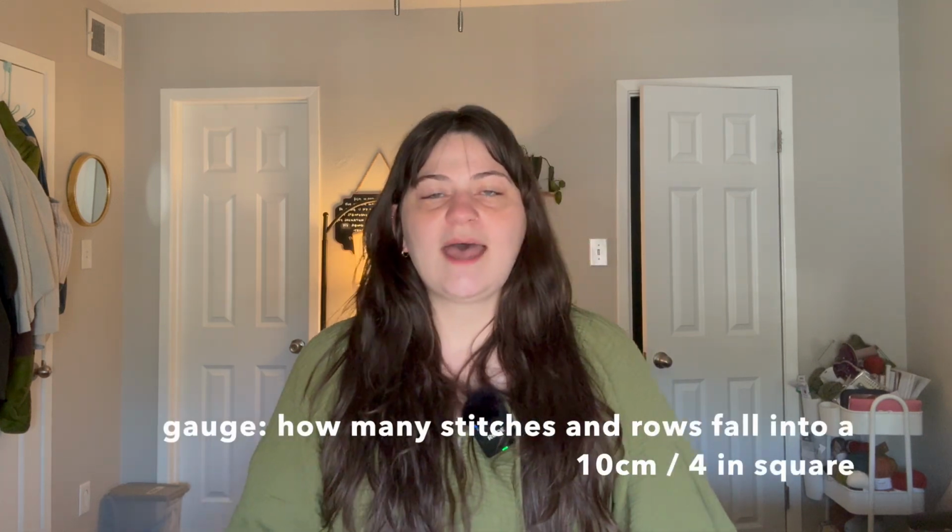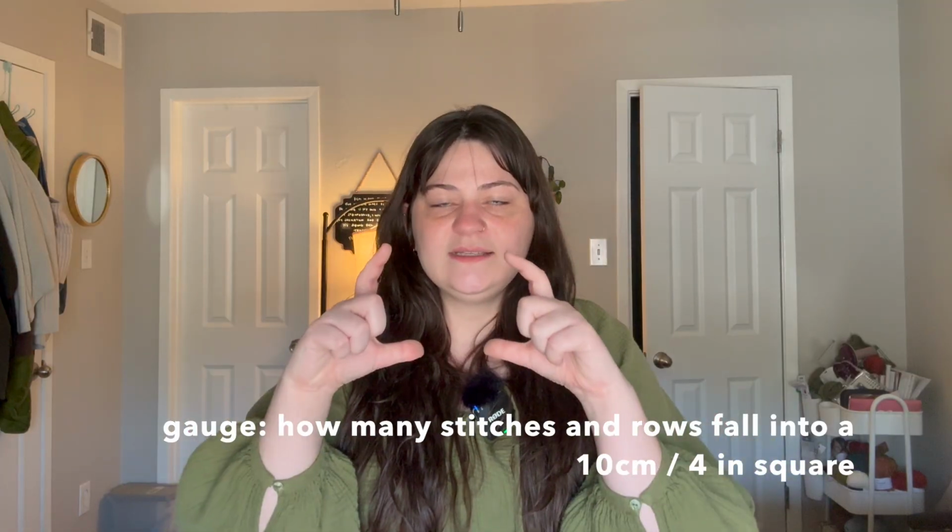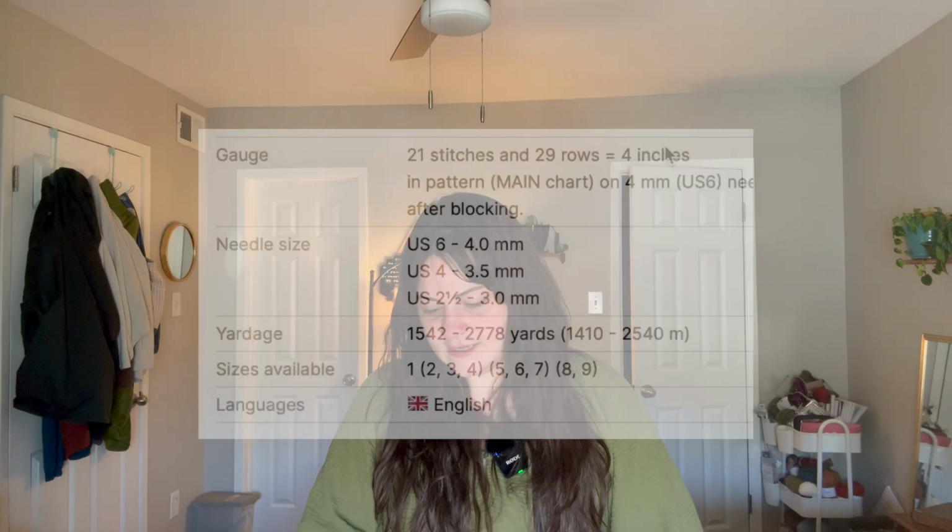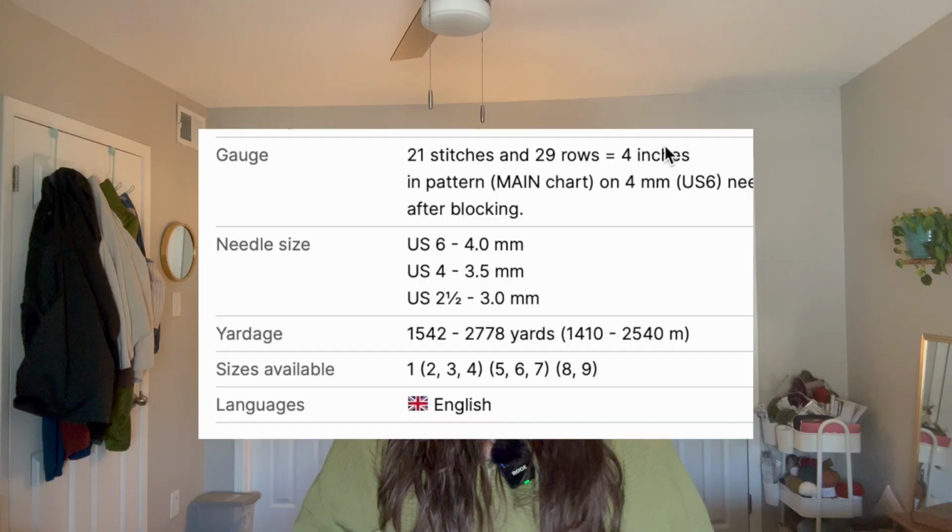So your gauge is how many stitches in a 10 centimeters by 10 centimeter square, or 4-inch by 4-inch square. How many stitches does it take to get to 10 centimeters? And how many rounds, in this case, because we're working in the round, you need to reach 10 centimeters. But in this pattern, the gauge is 21 stitches and 29 rows.